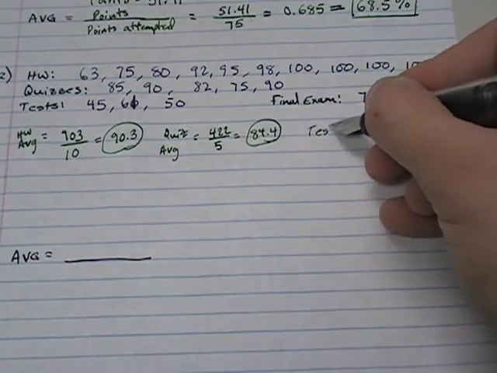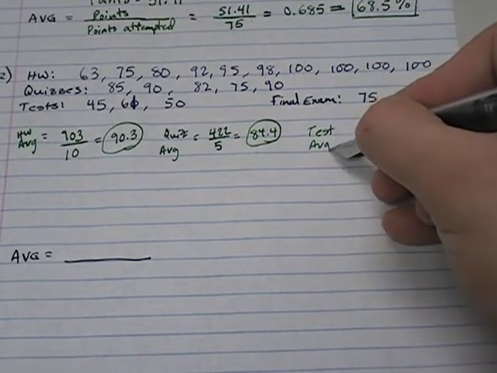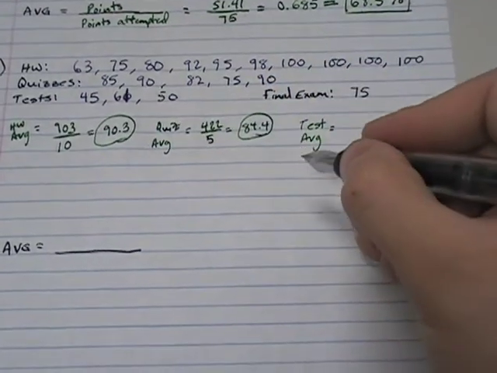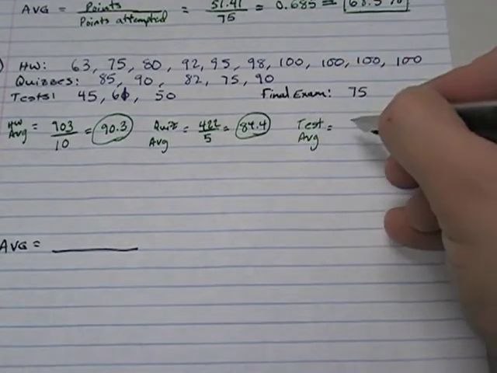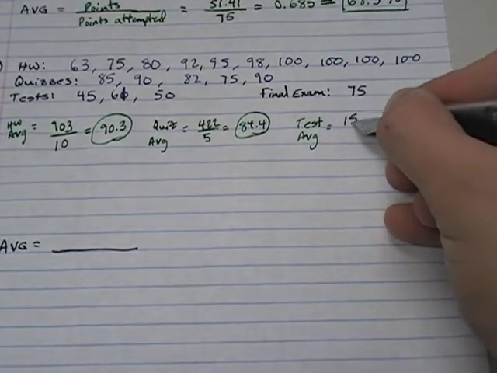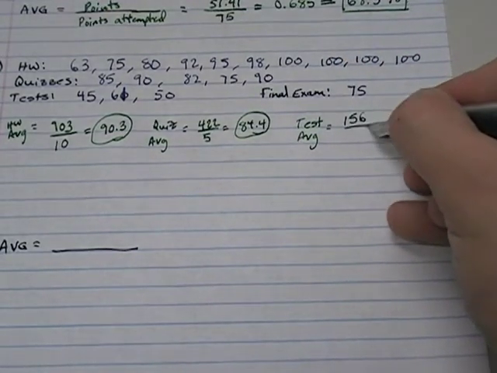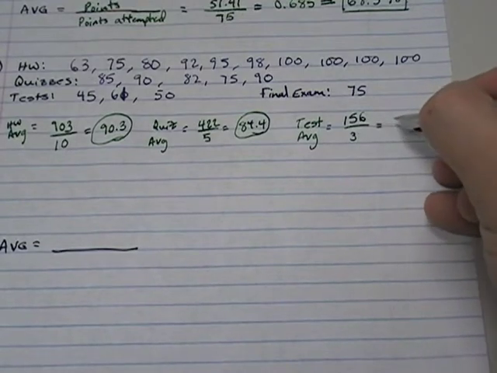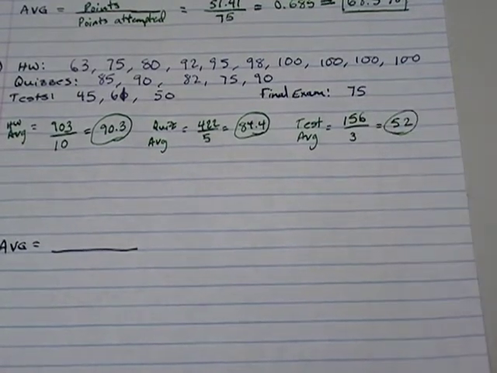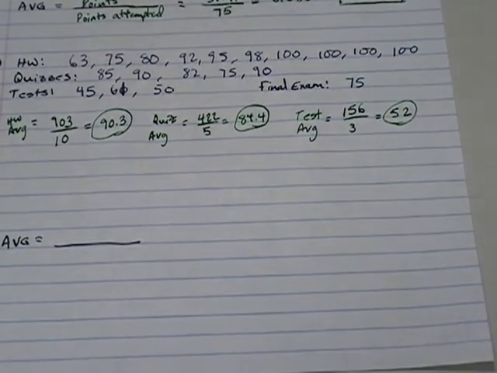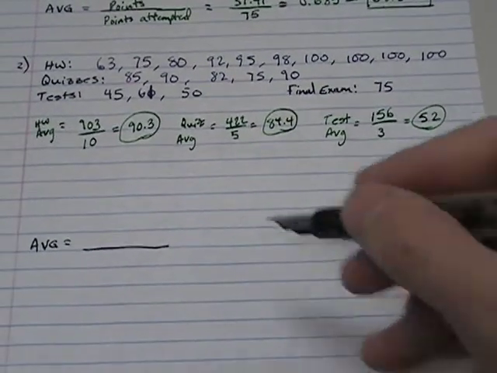And you're going to take your tests and find their average. If you add up your 3 tests, they add up to 156. And if you divide that by 3, you get a test average of 52. And so now, just like above, we're going to take each of these averages and multiply them.